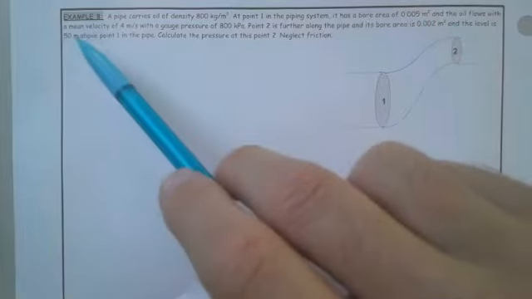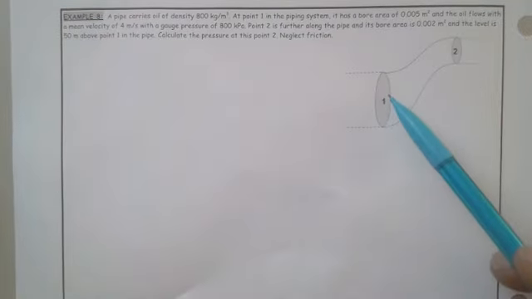We are going to work a fluid dynamics example problem. It reads: a pipe carries oil of density 800 kilograms per cubic meter. At point 1 in the piping system, it has a bore area of 0.005 square meters, and the oil flows with a mean velocity of 4 meters per second with a gauge pressure of 800 kilopascals.